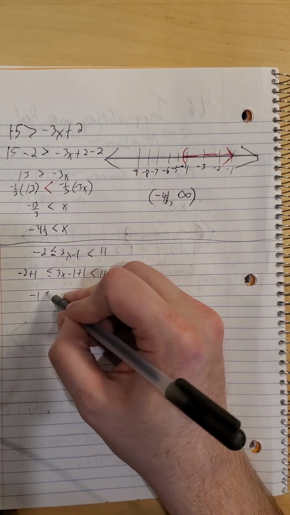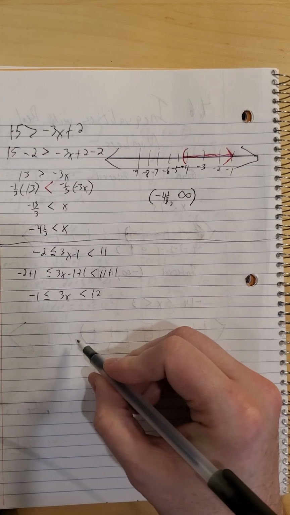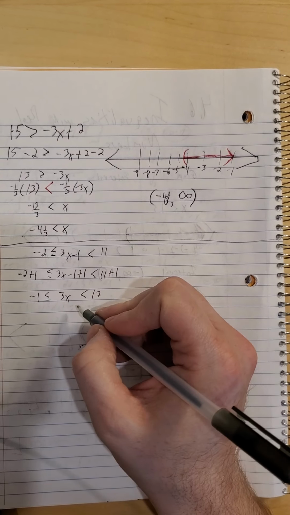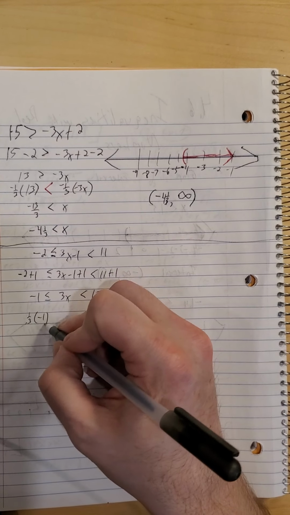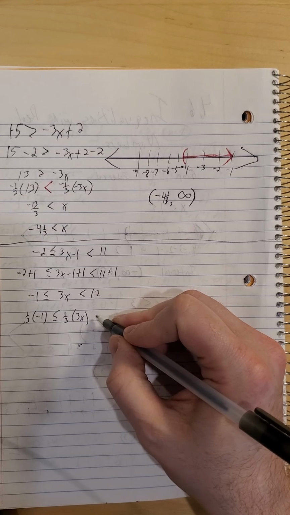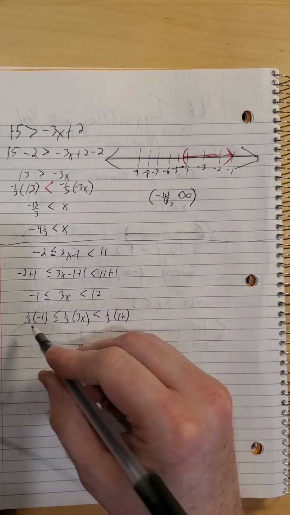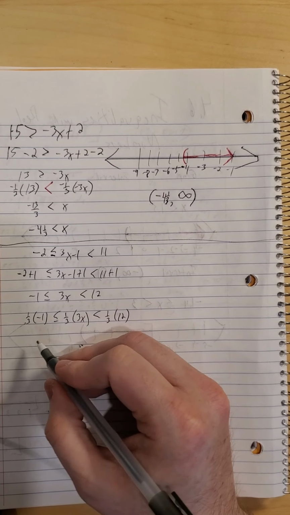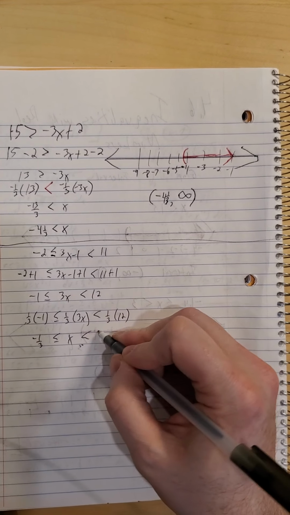So -1 is less than or equal to 3x, which is less than 12. And we'll divide all 3 pieces by 3, equivalently multiply by 1/3. And as long as we're multiplying by a positive, the inequality symbol stays parked. So -1/3 is less than or equal to x, which is less than 4.